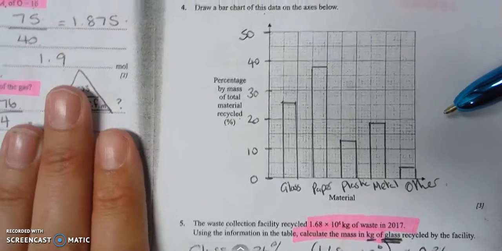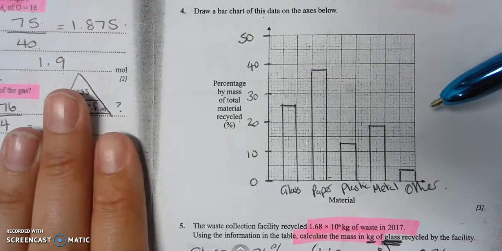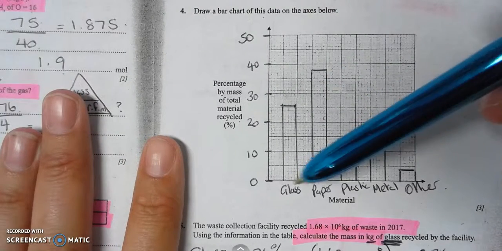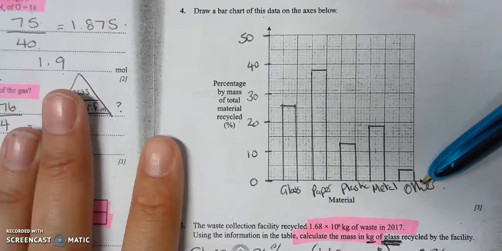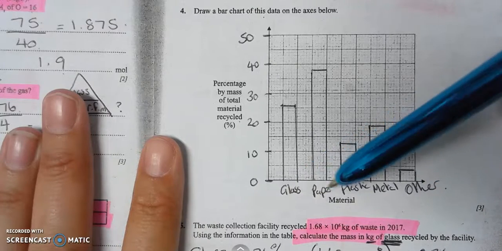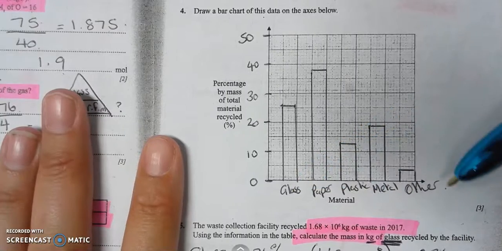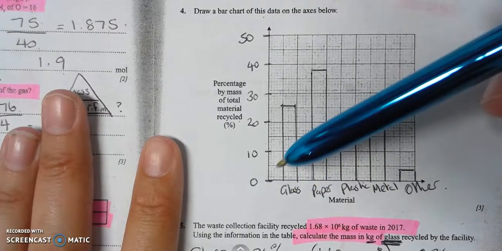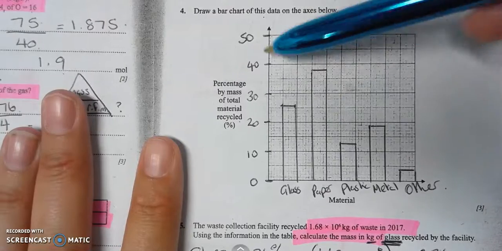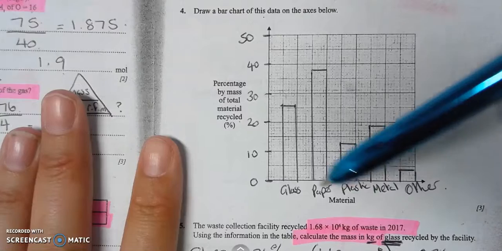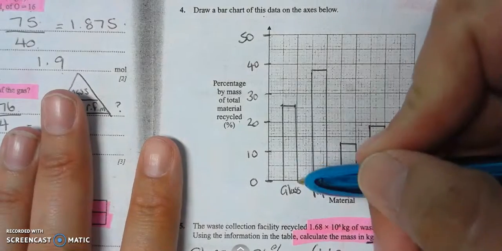So rules for graphs. You should use more than half of the graph paper when you are plotting your axis. Okay, now this one is easy at the bottom because it's just indiscrete categories. So glass, paper, plastic, metal and other. Whereas this, I've got to get from 4 to 38, so I'm going to go up to about 50. 10, 20, 30, 40, 50. And then I make sure I do a straight line.